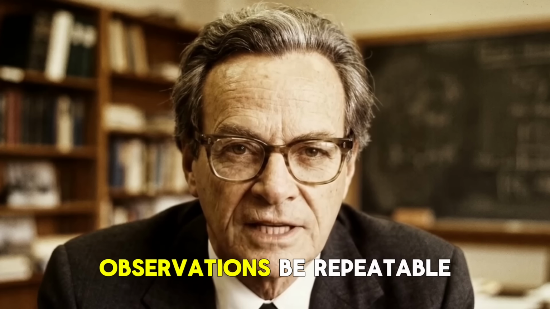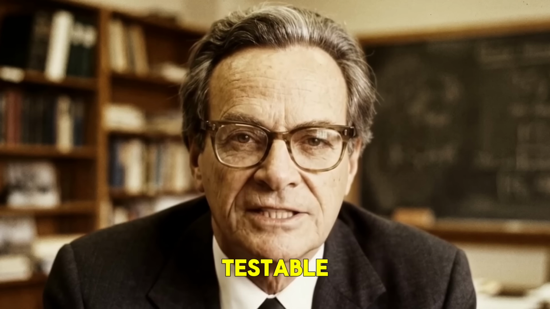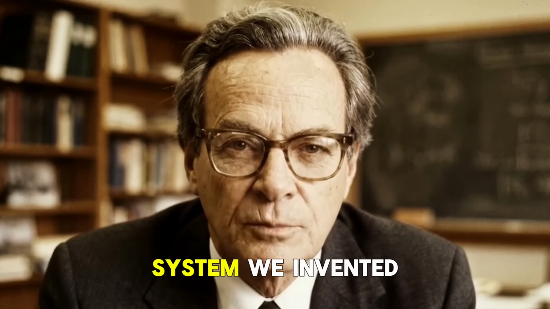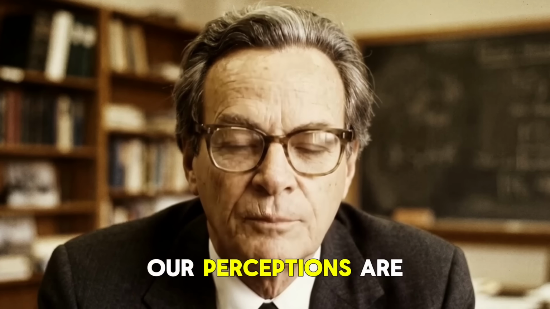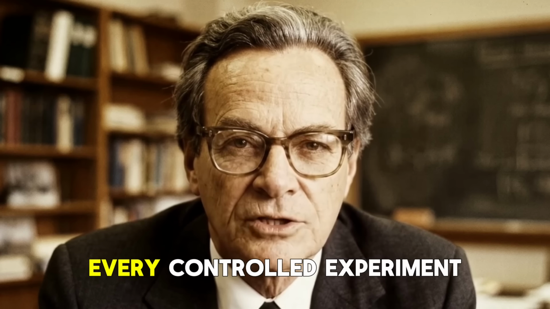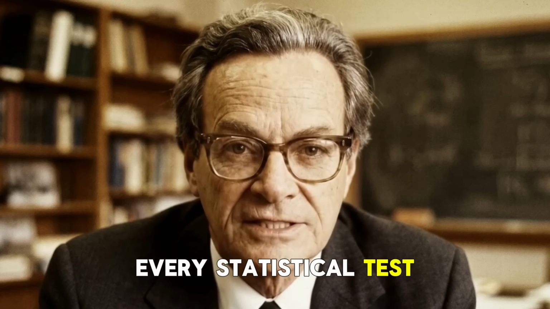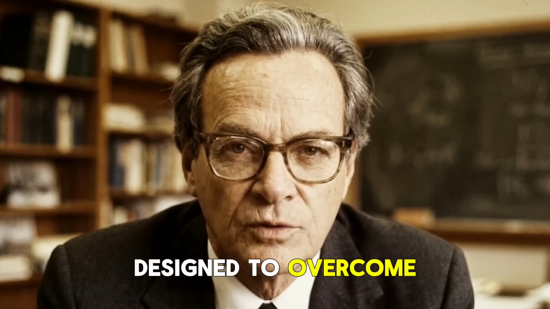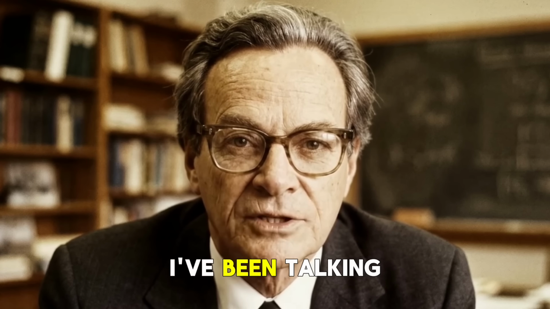It demands that observations be repeatable, that predictions be testable, that multiple independent observers agree. Science is the system we invented to compensate for the fact that our perceptions are models, not direct access to reality. Every controlled experiment, every statistical test, every peer review is part of an elaborate error correction system designed to overcome exactly the kind of limitations I've been talking about.